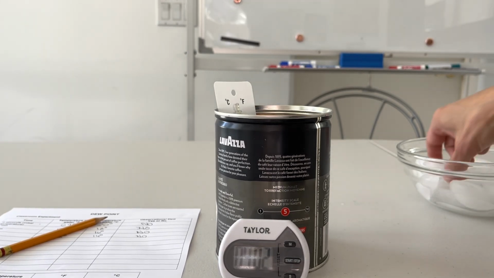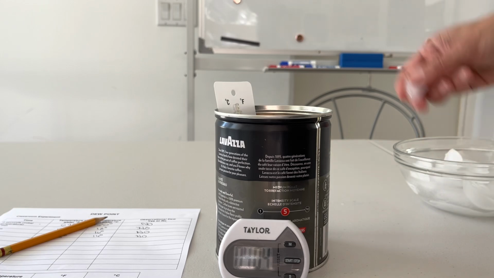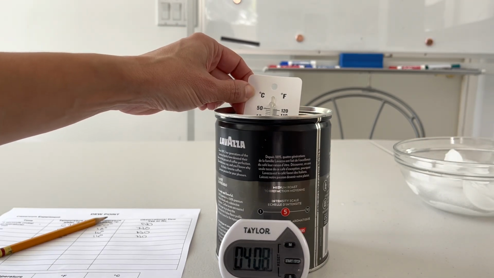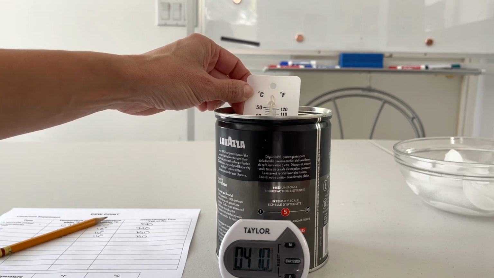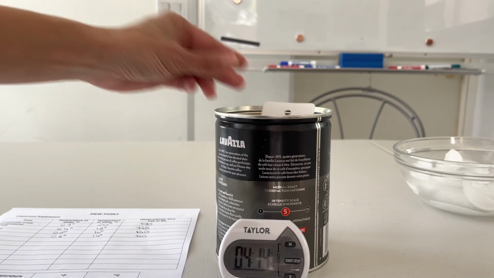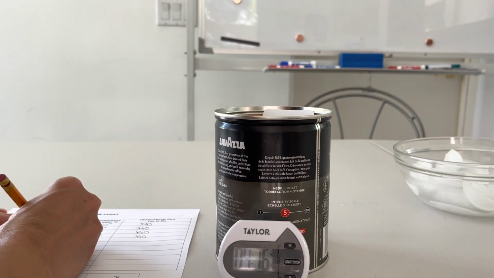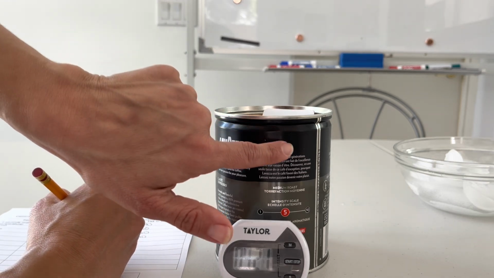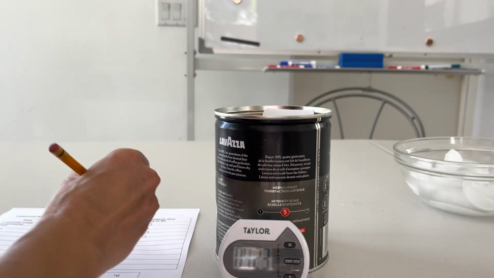We are at 4 minutes. Going to drop in my ice cube, read my temperature, and it is at 12 degrees, and it is about 54 degrees Fahrenheit. And let's check for dew. Still no dew.